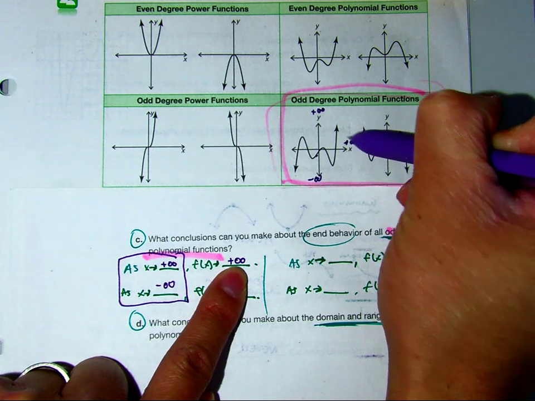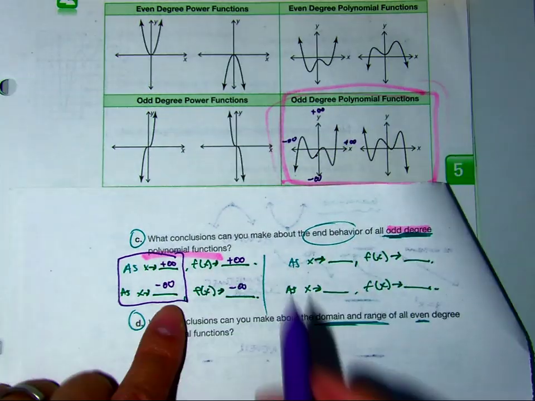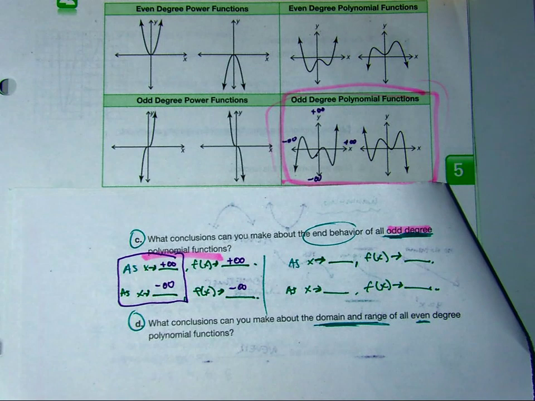So again, if it helps you, label your axes like that. As you're going towards the left, it goes down. Thank you, Rita.